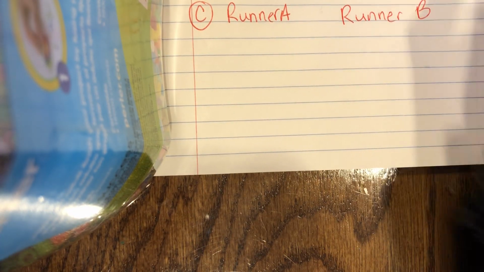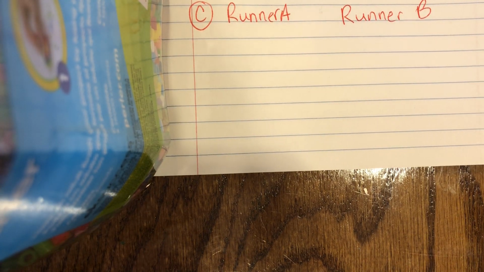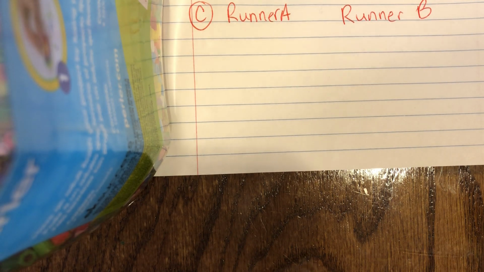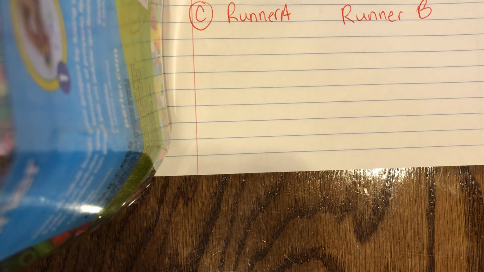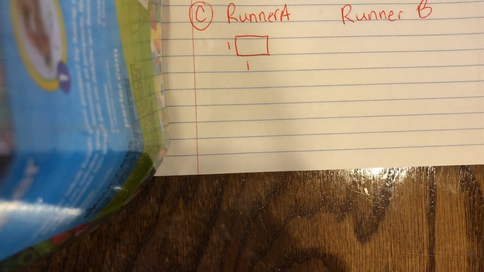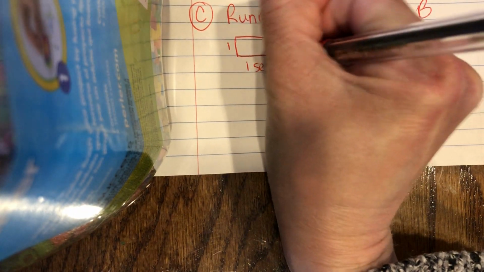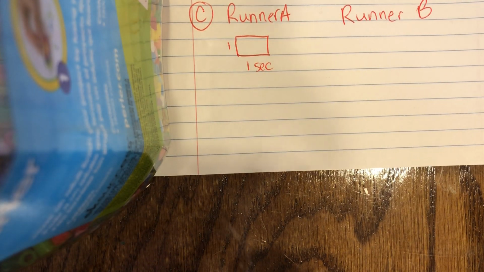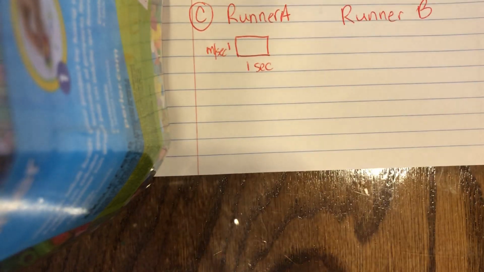So if you were to look at the graph of runner A's velocity and think about the meaning of a single 1x1 block of area on that graph, a 1x1 block would be 1 second wide, and it would be 1 meter per second tall.